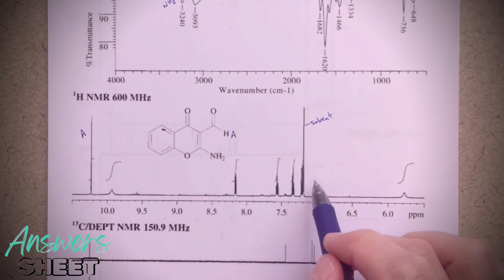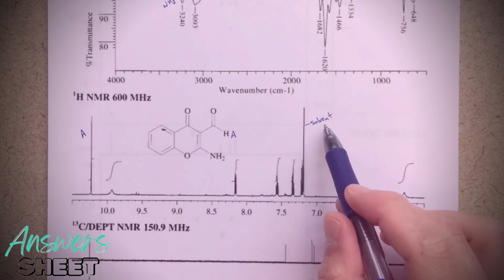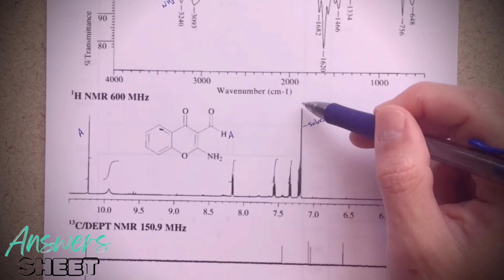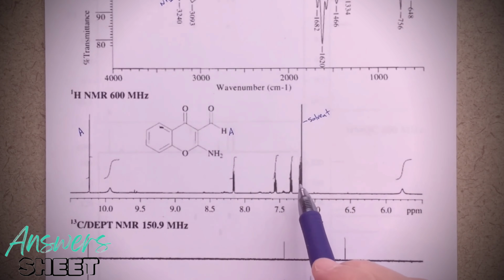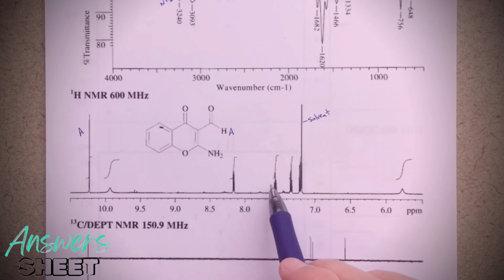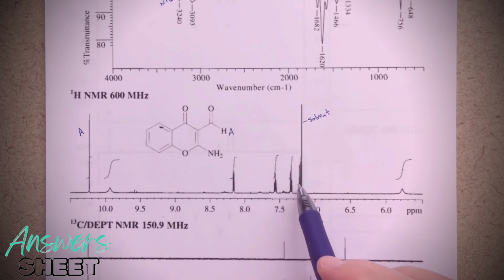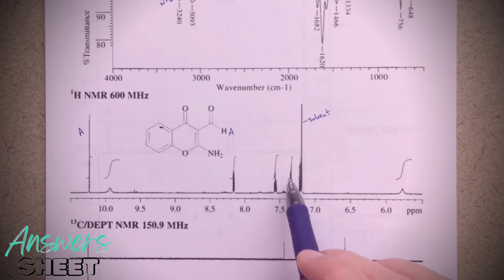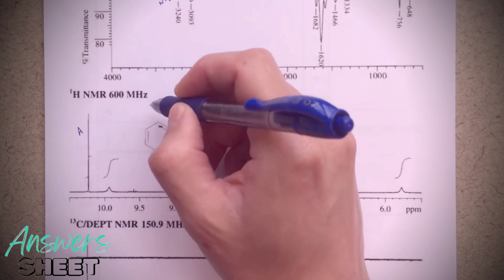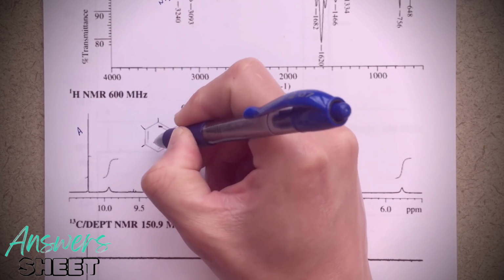For my aromatic region, I've got 4 peaks. I've labeled the solvent peak here. So this tall singlet here, that's definitely solvent. And then I've got 1, 2, 3, 4 other distinct peaks. They all look like they integrate to the same value, probably 1. And that's 4 aromatic protons, that's going to be my peaks here, here, here, and here.